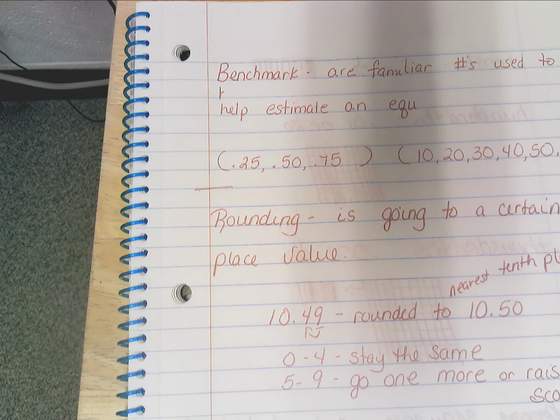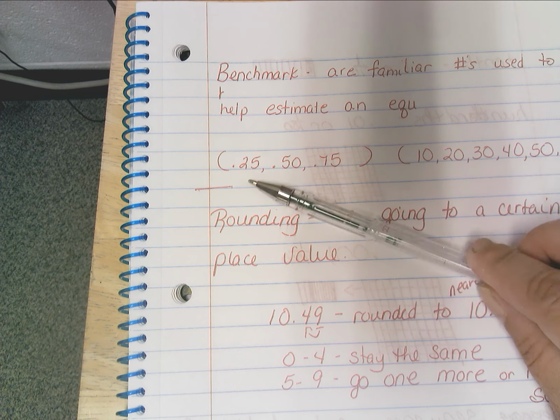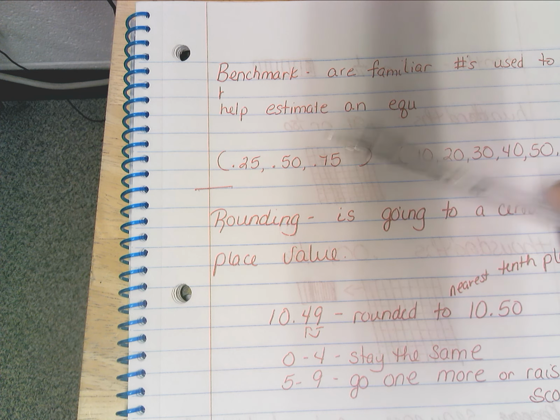Okay, adding and subtracting with decimals. First word is benchmark. Benchmarks are familiar numbers used to help estimate an equivalent. Examples: 25, 50, 75, 10, 20, 30, 40, 50. If you're talking bigger numbers, 100, 200, 300.